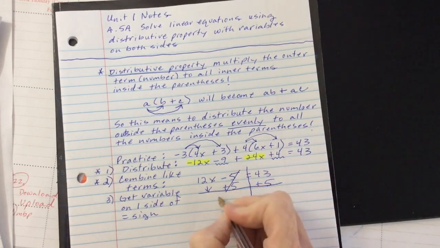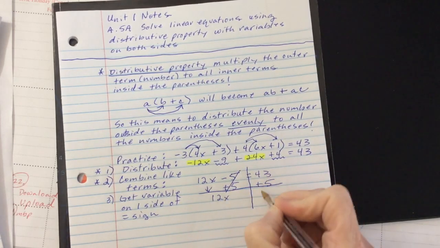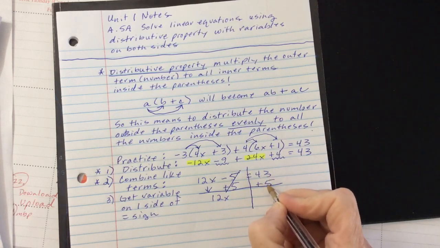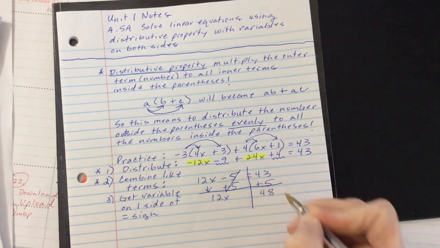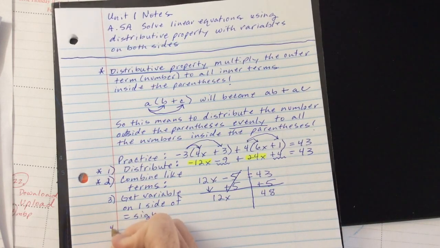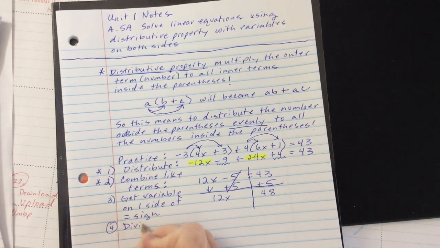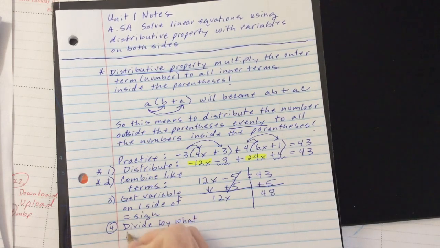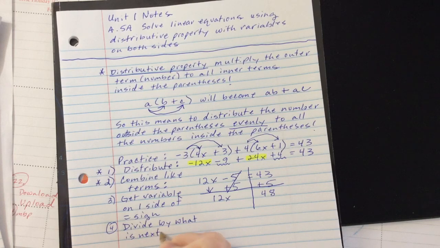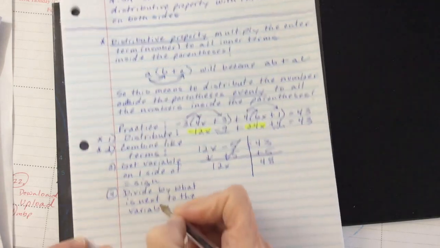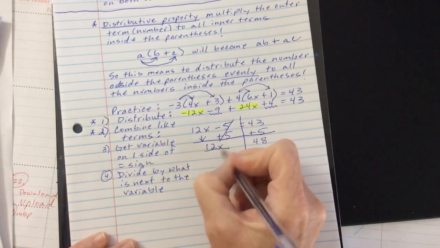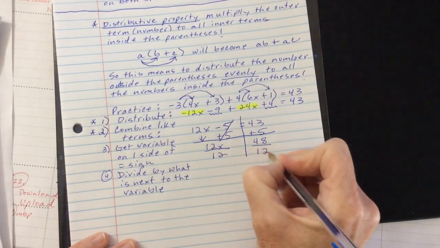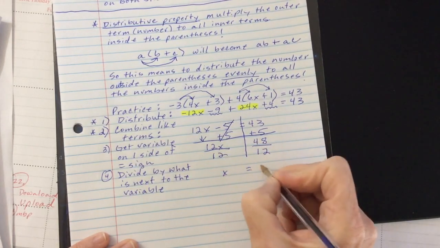We bring this down, so that gives us 12x. 43 plus 5 is 48. And now we're going to divide by what is next to the x, or the variable. So divide by 12, and x is going to equal 4.